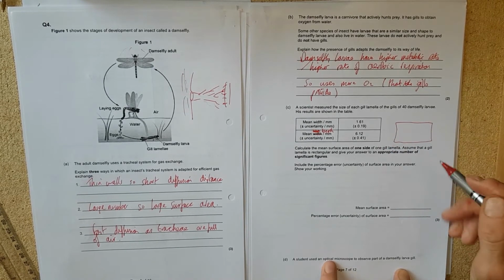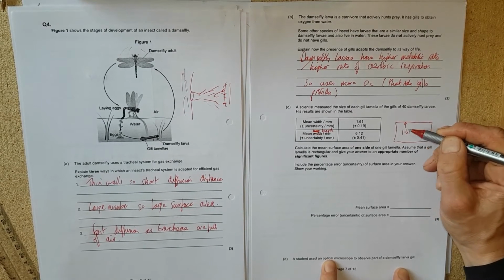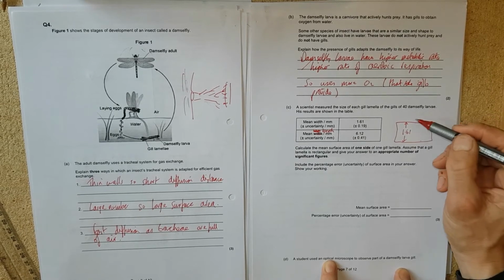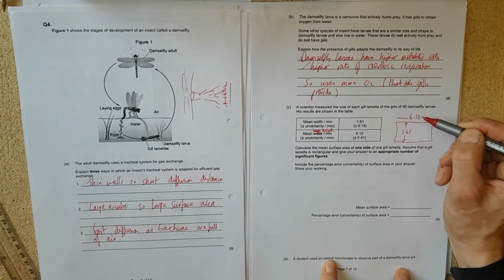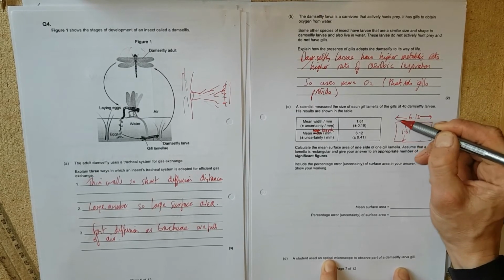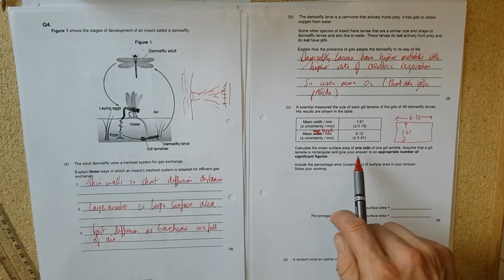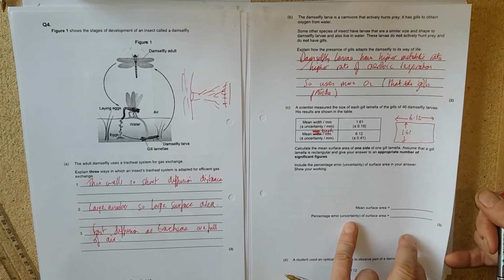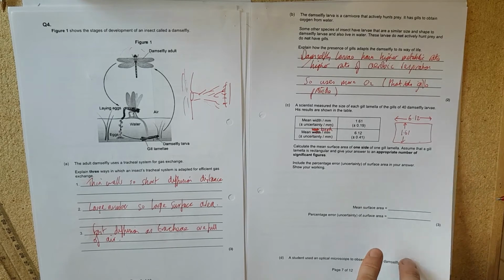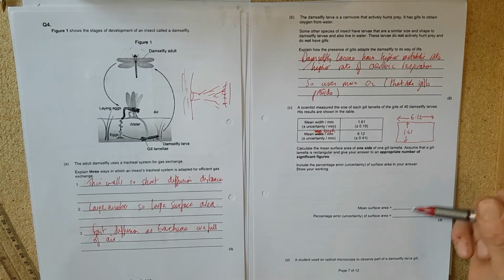We've got a width of 1.61 and a length of 6.12. It says calculate the mean surface area of one side of the gill lamella. So it would have the other side, just like this piece of paper has a front side and a rear side. So the surface area is one times the other.